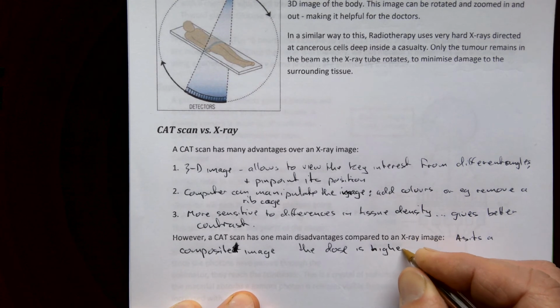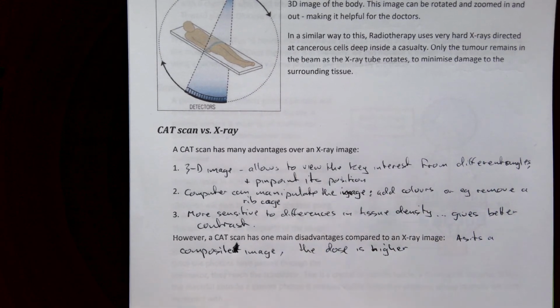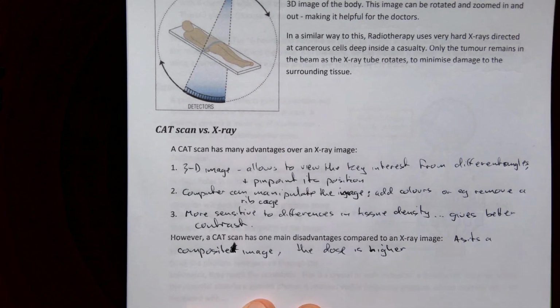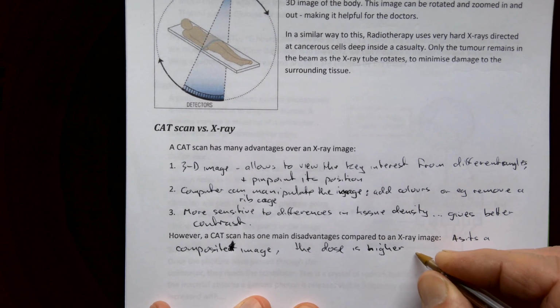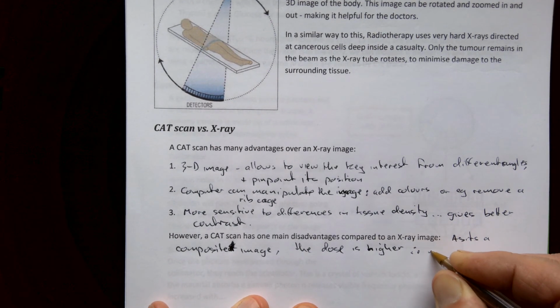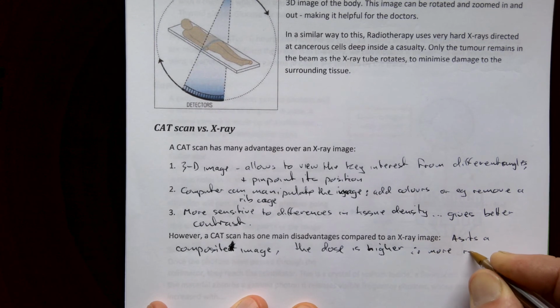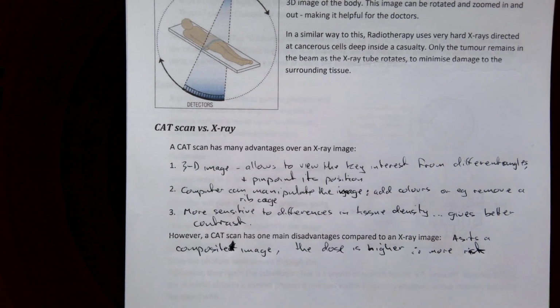Okay. Again, they're saying not too much higher nowadays, but again, it's going to be a higher dose, so therefore more risk. Okay. I won't say risky, but you know, it's going to increase your dose.